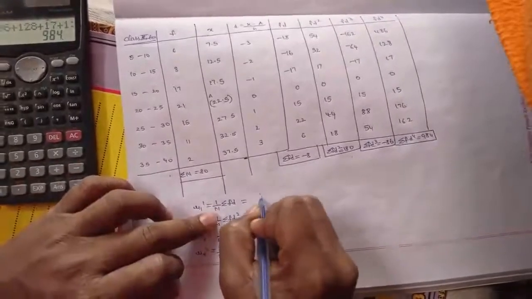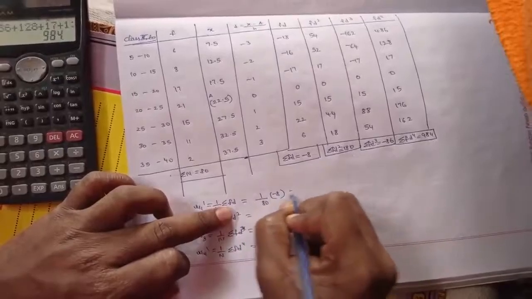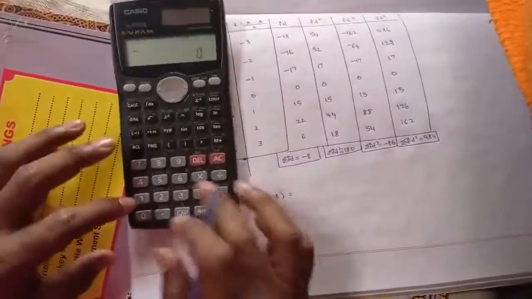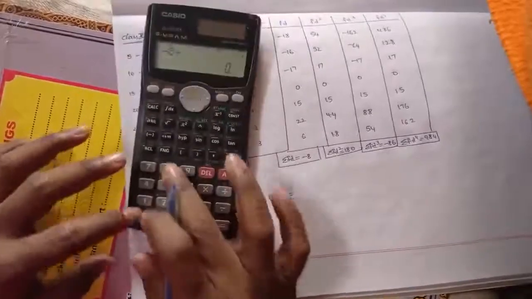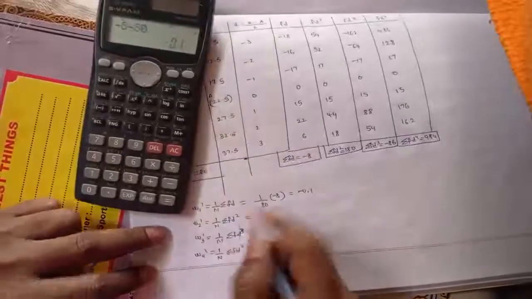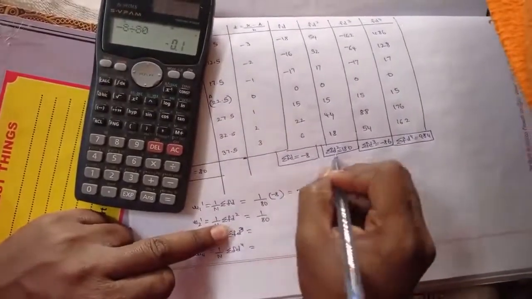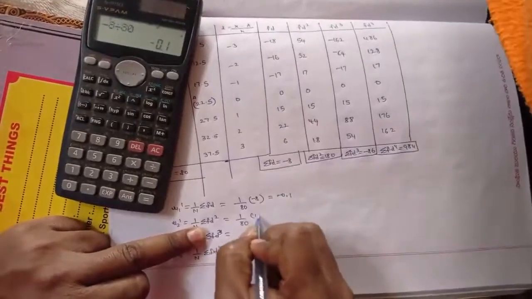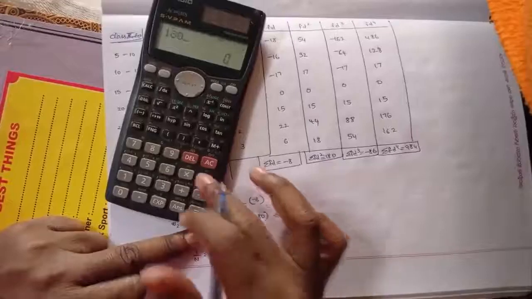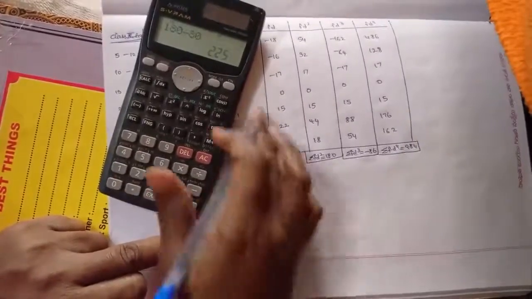So what is 1 by 80 of sigma fd? Sigma fd is minus 8, which results to minus 8 divided by 80, which is minus 0.1. Next one, 1 by 80 of sigma fd square. Sigma fd square is 180, so 180 divided by 80 results to 2.25.